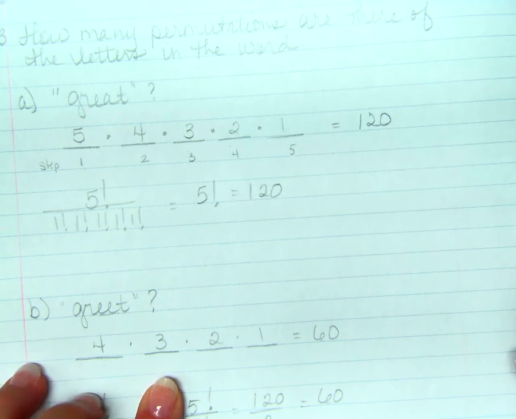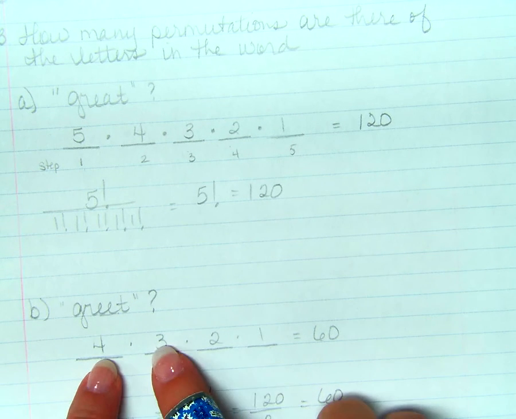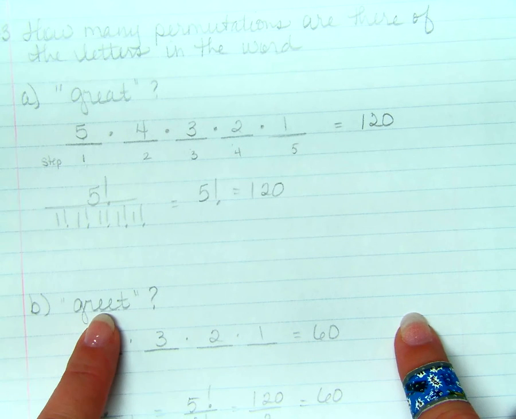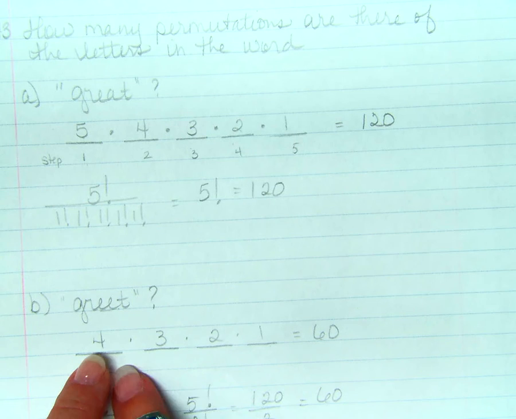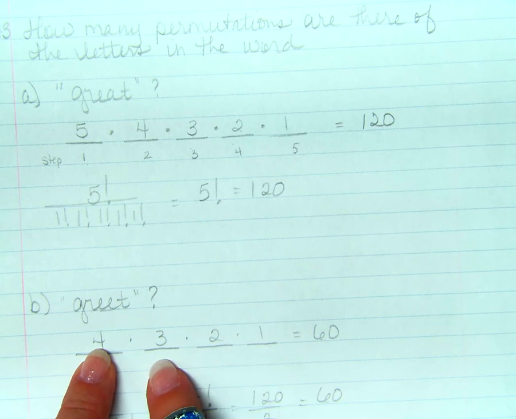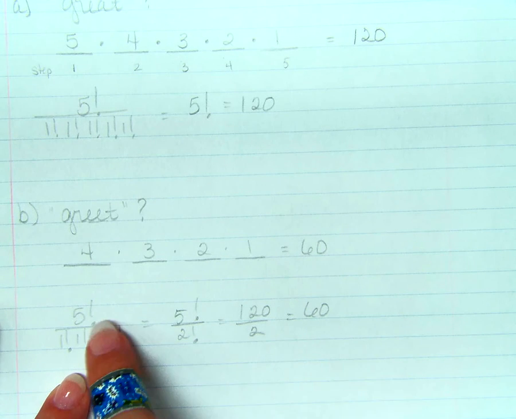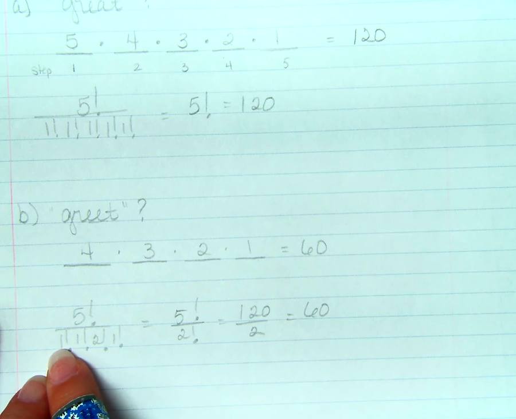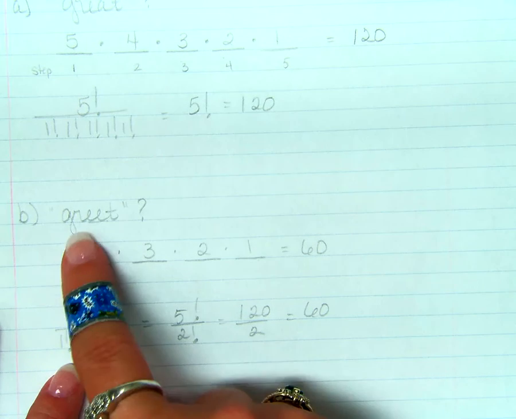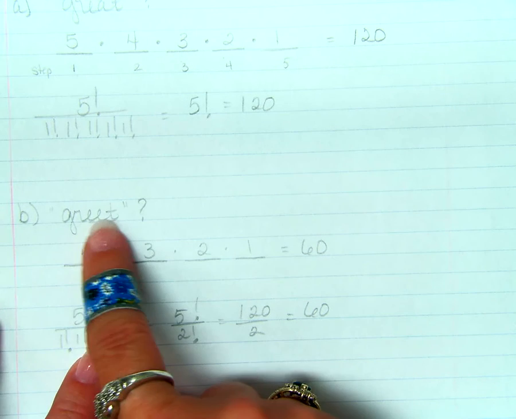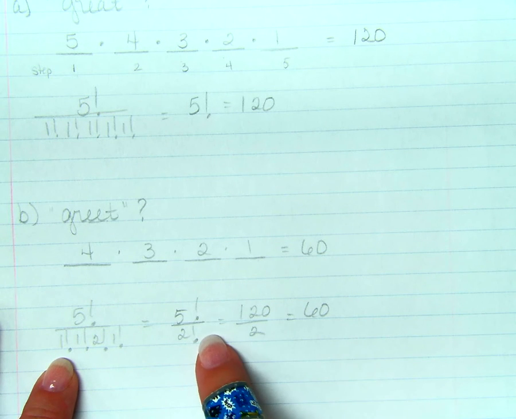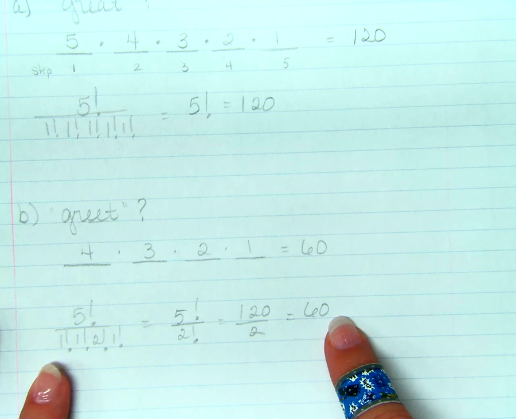This is slightly different because even though there's 5 possible letters, I have 2 letters that are the same. So I only have 4 letters to choose from, 4 times 3 times 2 times 1, which is 60. Using the formula that was in the book, 5 factorial, because I'm actually starting with 5 letters, but this time I have 1 choice for the G, 1 choice for the R, 2 choices for the E's because there's 2 E's, and 1 choice for the T. So when I simplify 5 factorial divided by 2 factorial, I end up with 60.